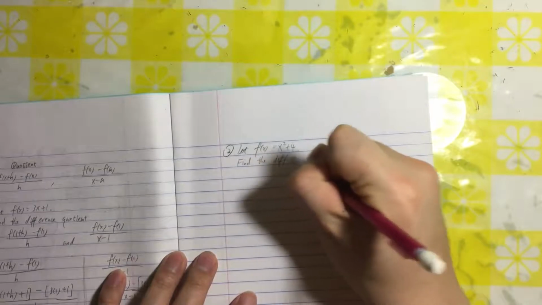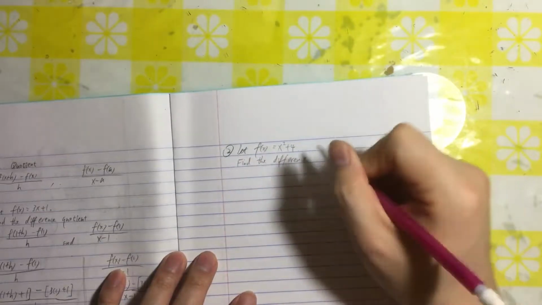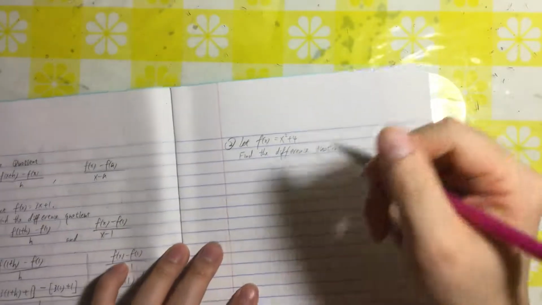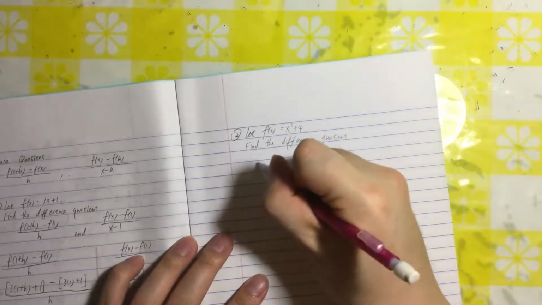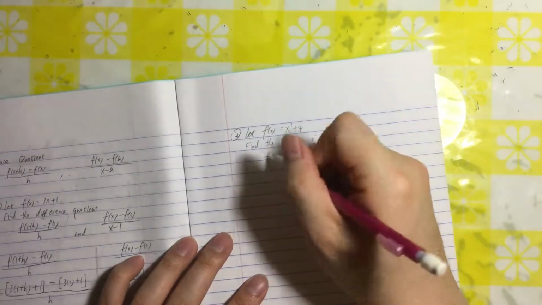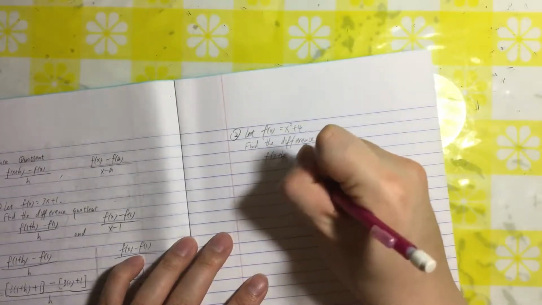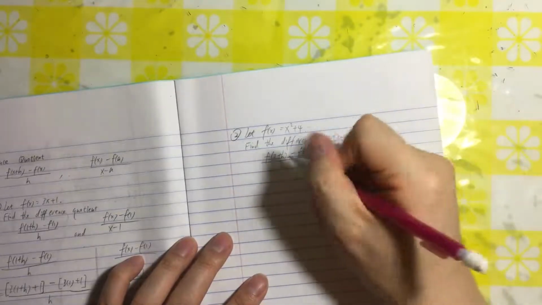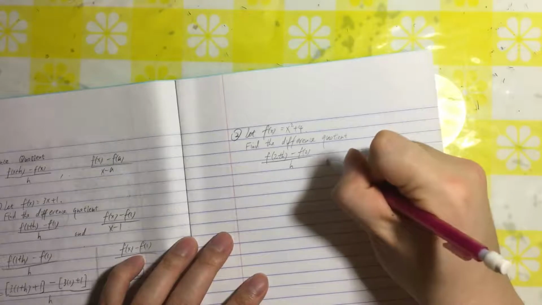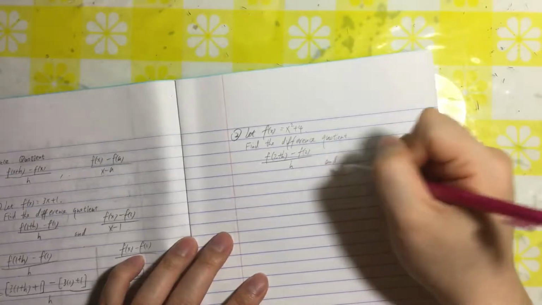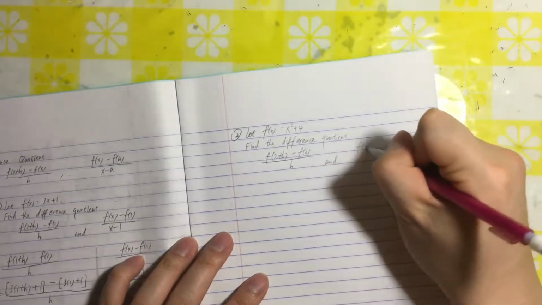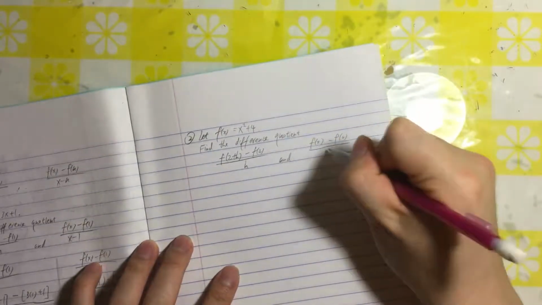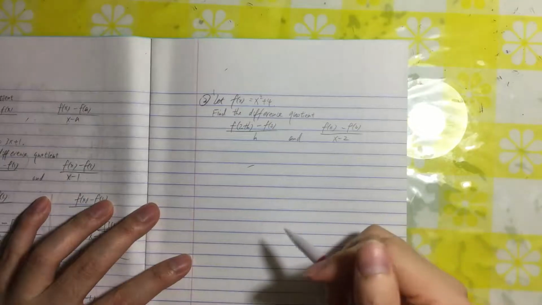Find the difference quotient f of 2 plus h minus f of 2 over h, and another difference quotient, f of x minus f of 2 over x minus 2. Let's look at the first difference quotient first.